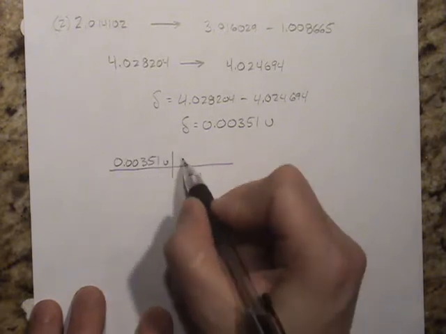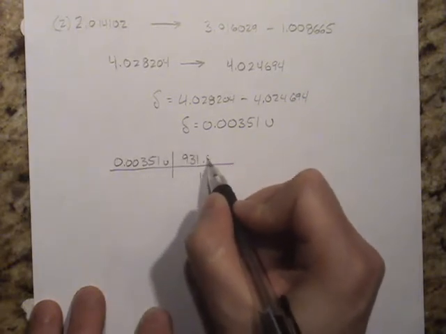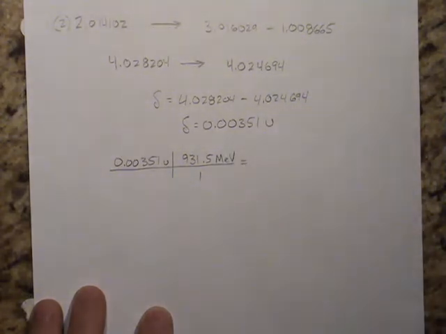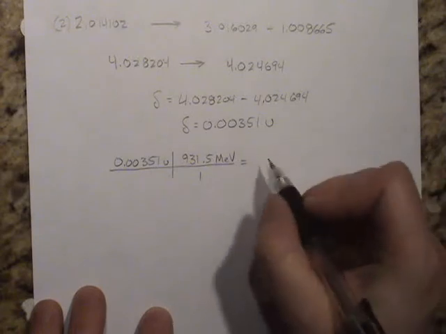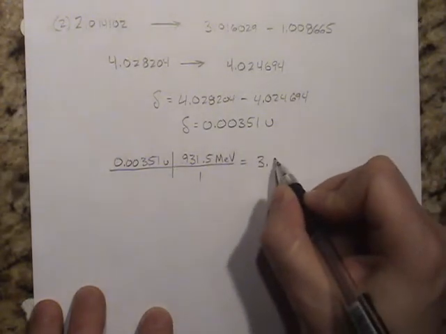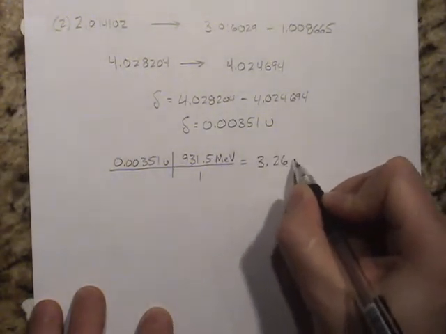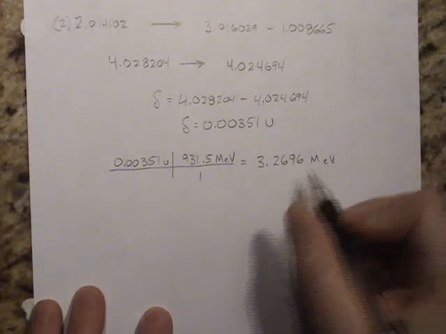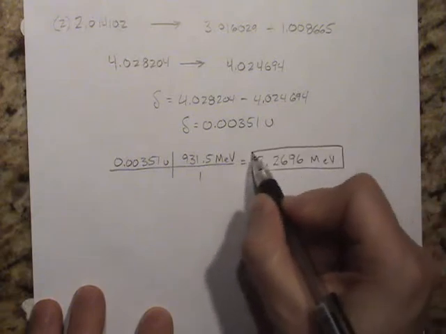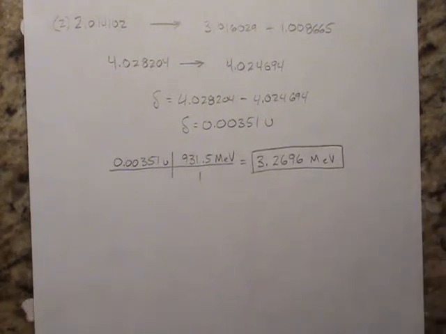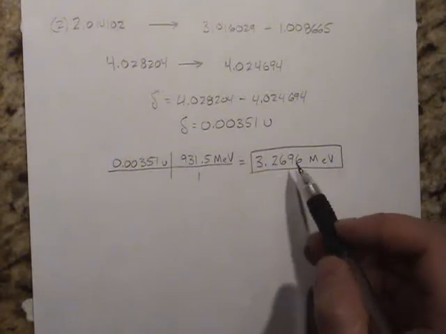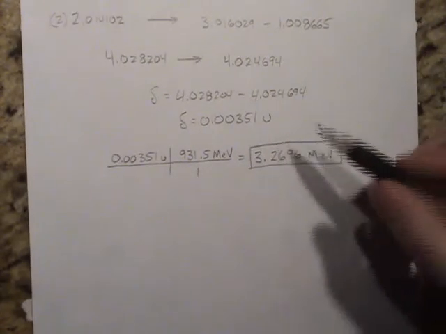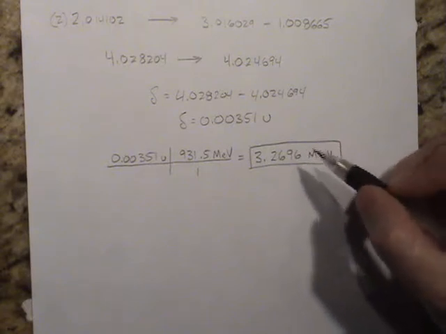That's 0.00351 u. I know that 1 u is 931.5 MeV. And this gives us 3.2696. So for each reaction we get 3.2696 MeV. If you remember from our previous calculations, this is a relatively small amount of energy.